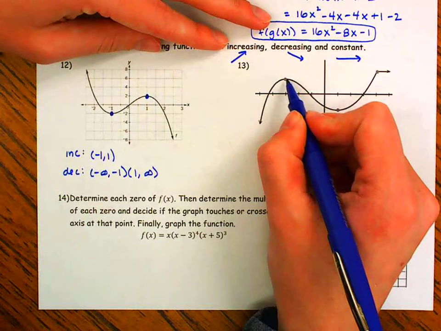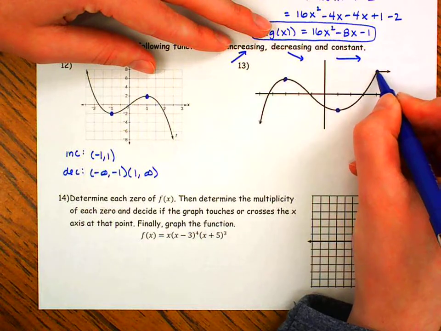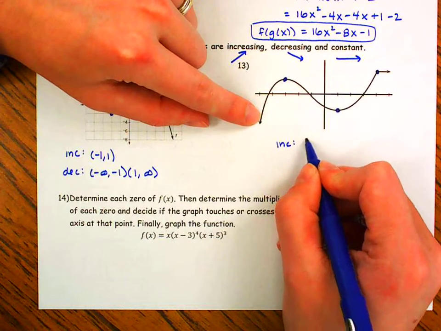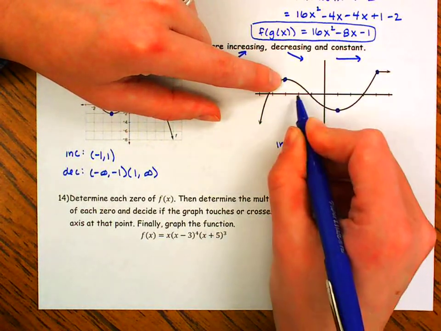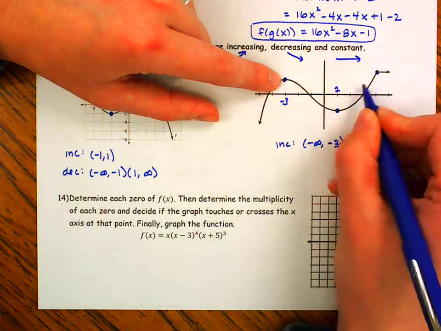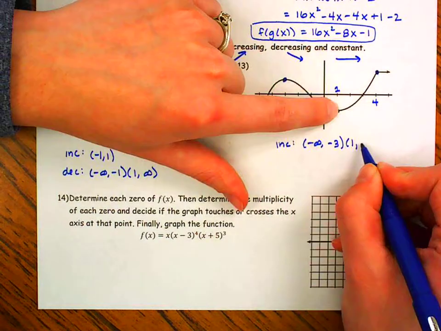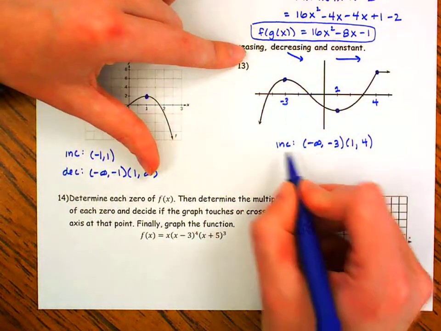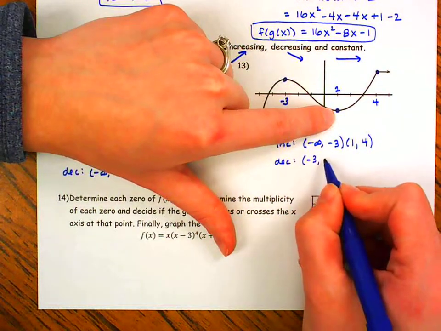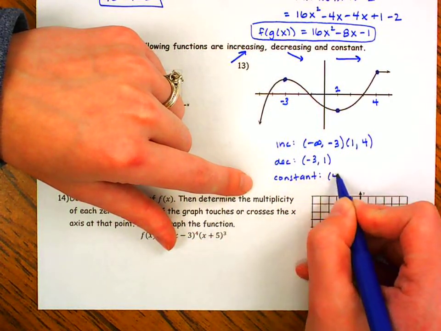So let's look at this one. Notice I have a change from increasing to decreasing, a change from decreasing to increasing, and a change from increasing to constant. This is increasing from negative infinity until negative 3. So increasing again from 1 until 4. We're decreasing from negative 3 until 1. And then it's constant from 4 until infinity.